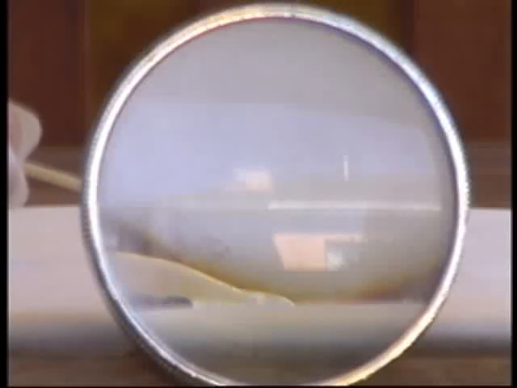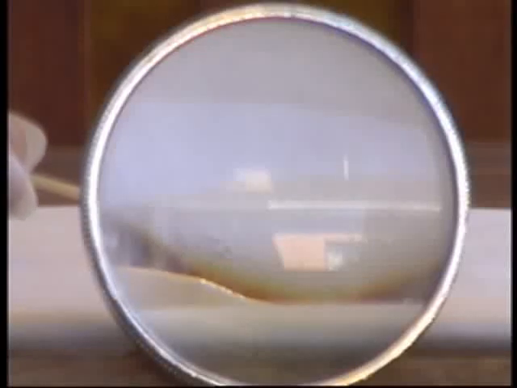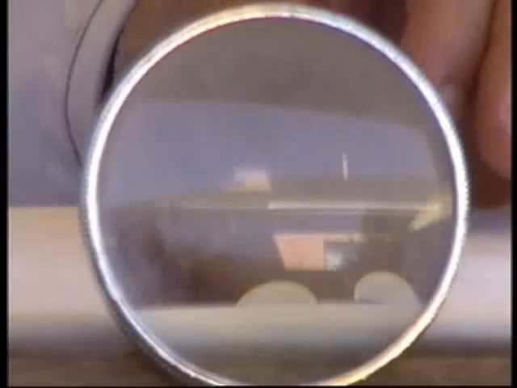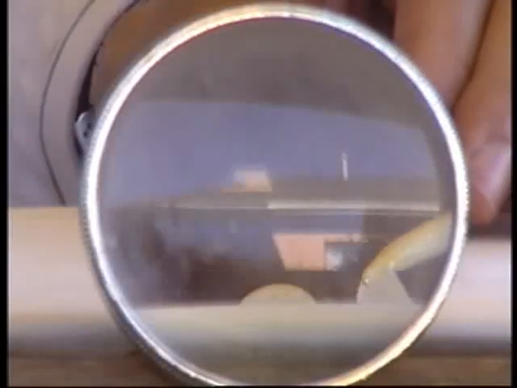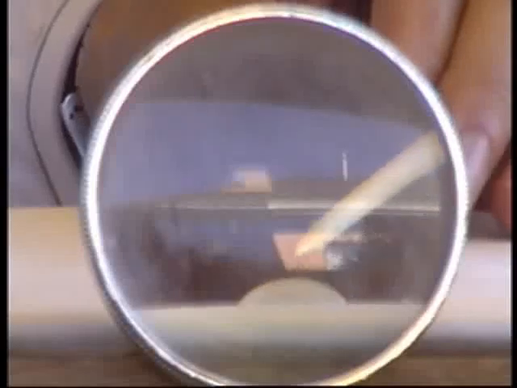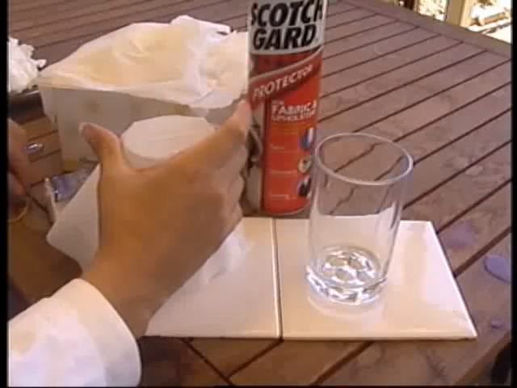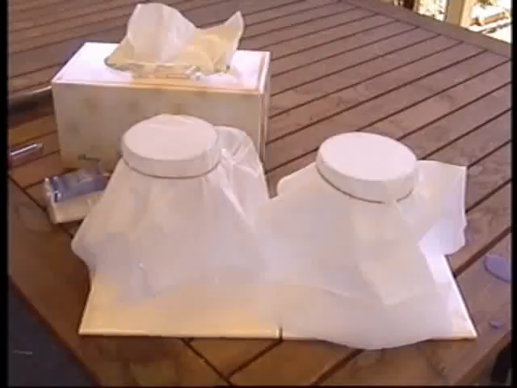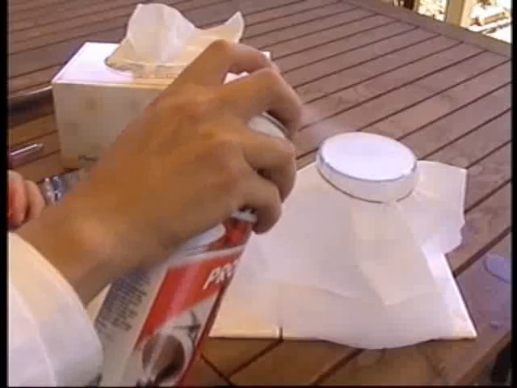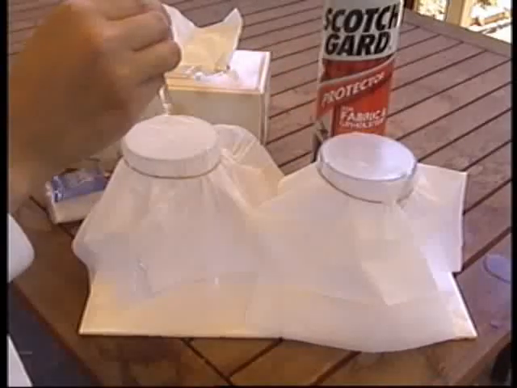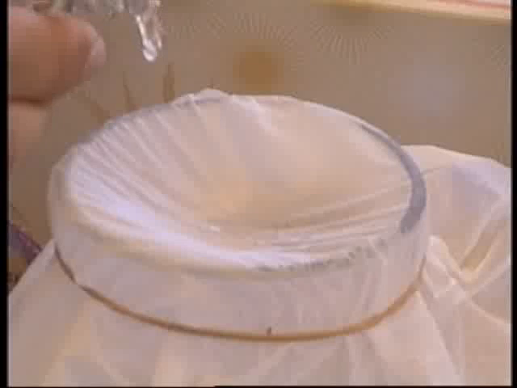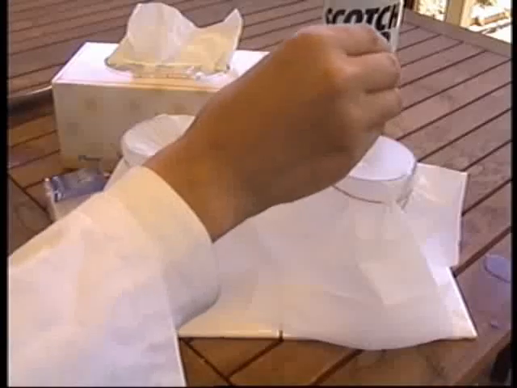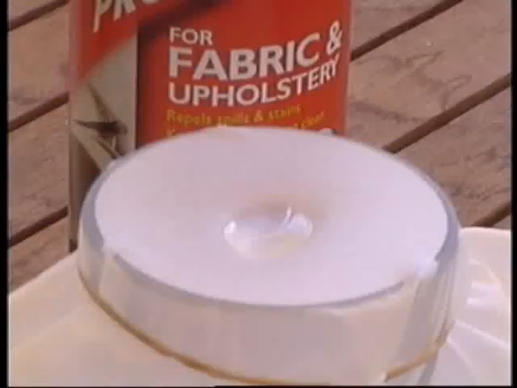The toothpick, when moved closer to a water droplet, deforms the shape of that droplet. When two droplets of water touch each other, they quickly combine, forming a larger droplet. Scotchgard can be sprayed over a single-ply tissue to make it capable of holding more water than an untreated tissue. The untreated tissue becomes wet and allows the water to pass through. Scotchgard is hydrophobic, meaning that water is not significantly attracted to it.